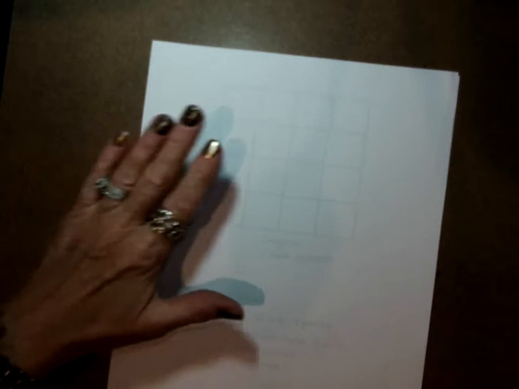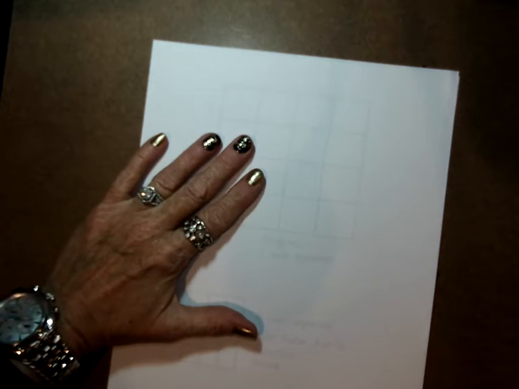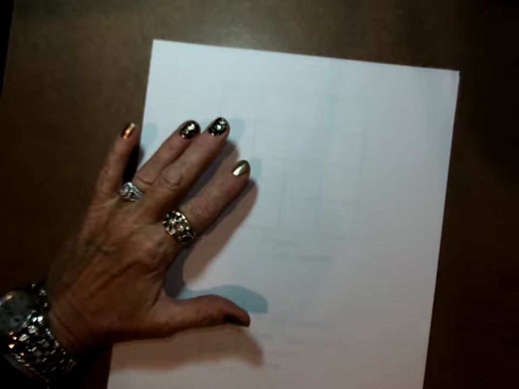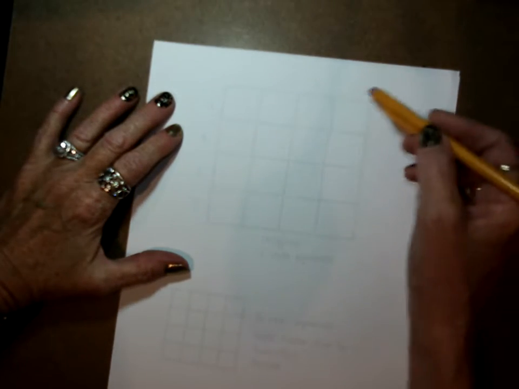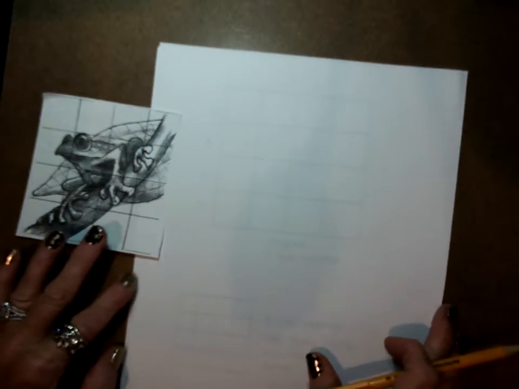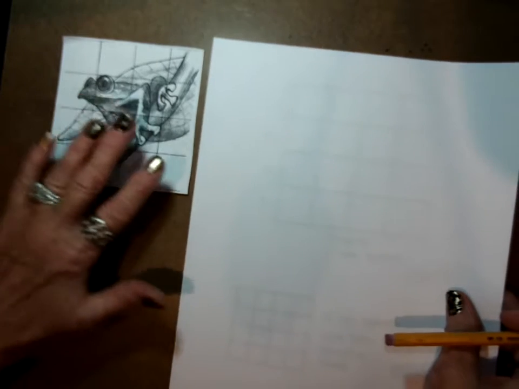But what I love about grids is it gives me a constant. It gives me so many points of reference that I don't get lost. Now, one thing I do want to go get is paper clips or tape. Once you start your work, you don't want your grid to slide. You want to keep it in place.